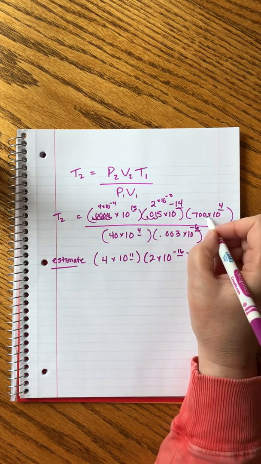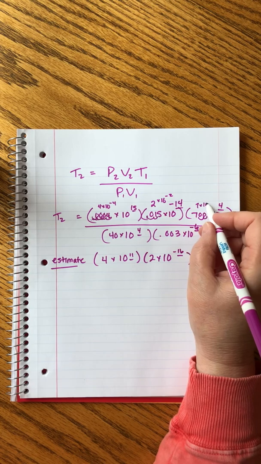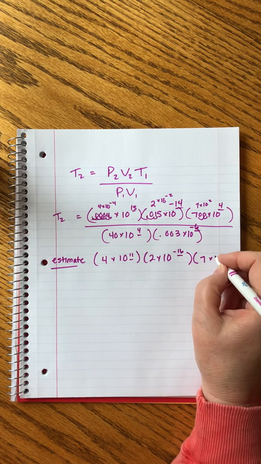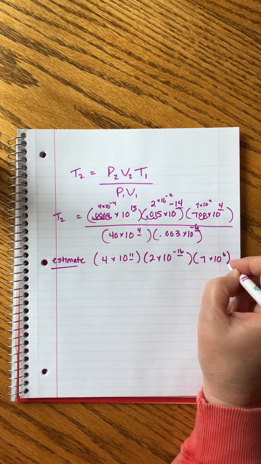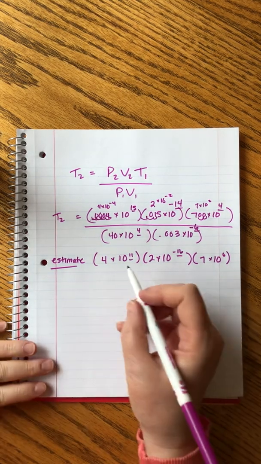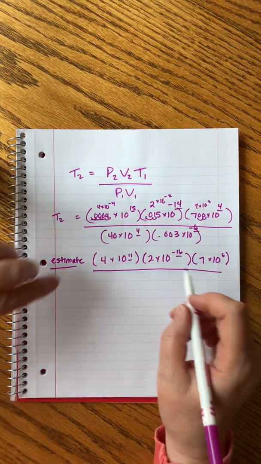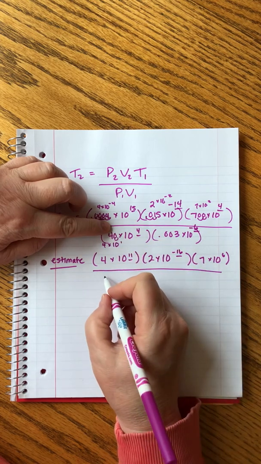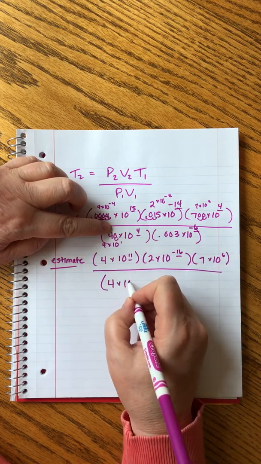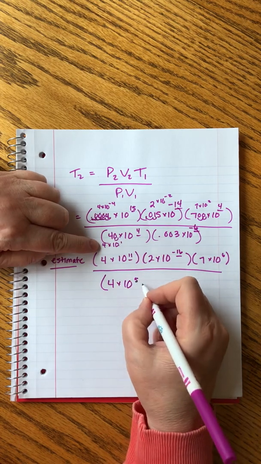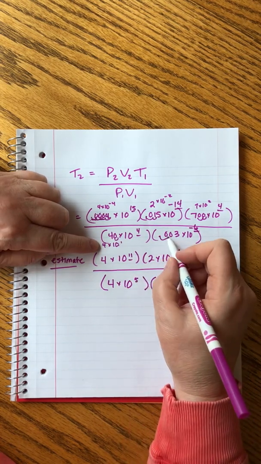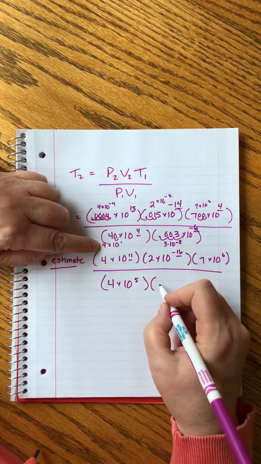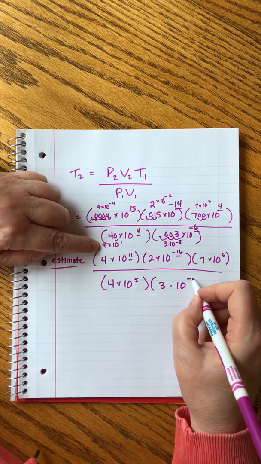And this one, 700. 7 times 10 to the 2nd. And then there's the 4th, so it's 7 times 10 to the 6th. Excuse me. And then this is all over. Here we go. This is 4 times 10 to the 1st. So the 1 and the 4 gives us 5. And then 1, 2, 3. That's 3 times 10 to the minus 3. So it's 3 times 10 to the minus 9.